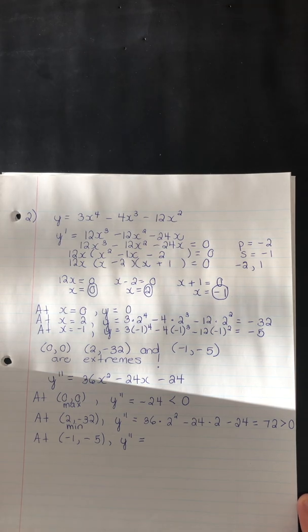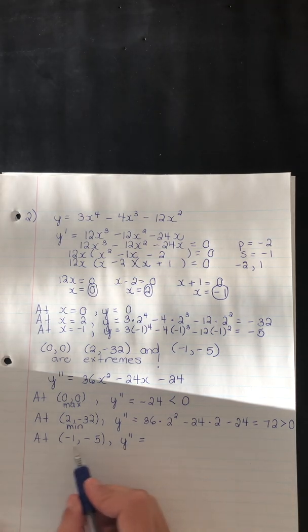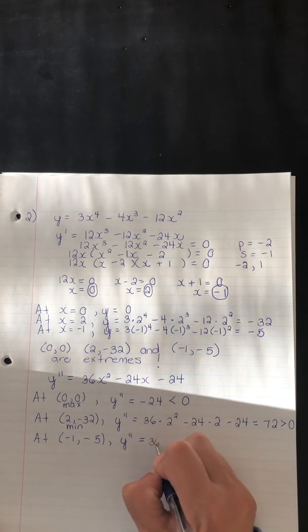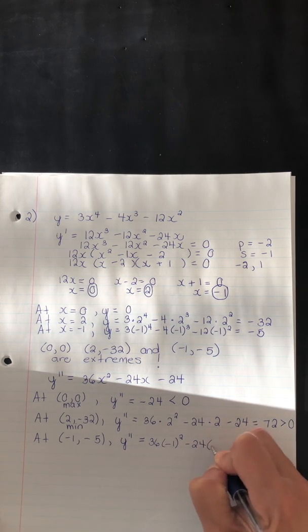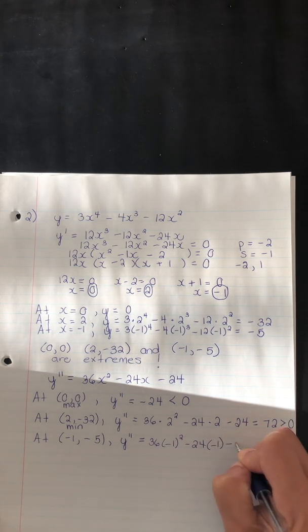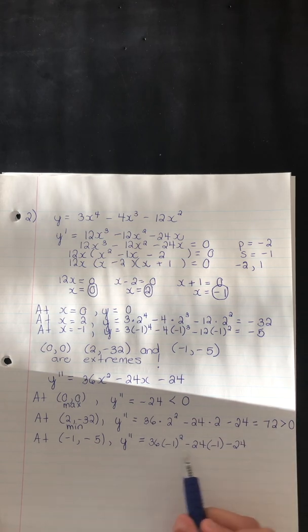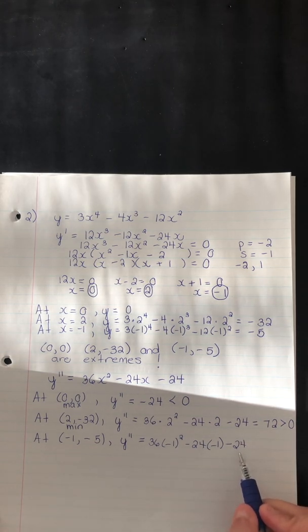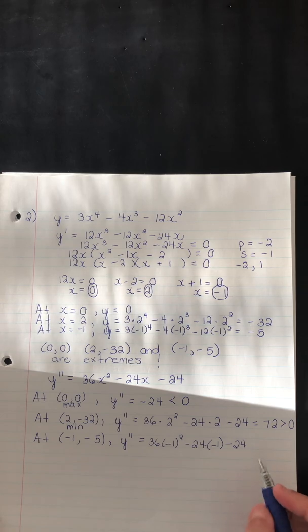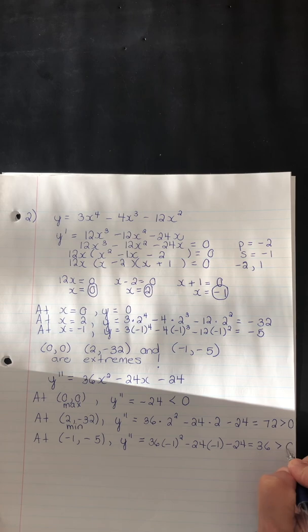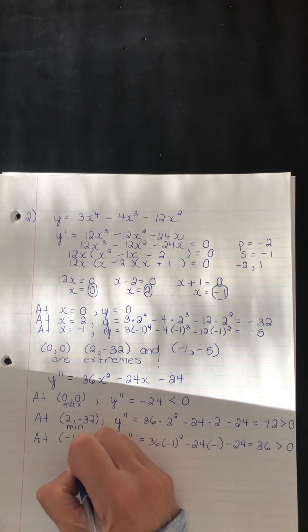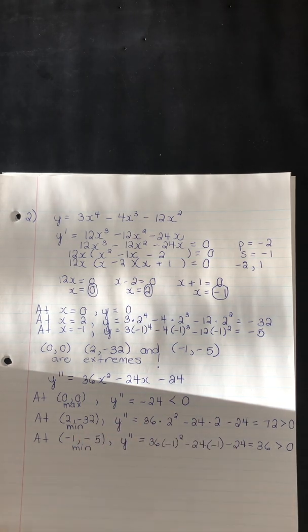Okie dokie. Last one. We're substituting -1. So 36 times -1 all squared minus 24 times -1 minus 24. So this is 36 plus 24 minus 24, which means that it is 36. And the fact that this number is greater than 0 means we have found a second minimum point. So we indeed have one maximum point and two minimum points.